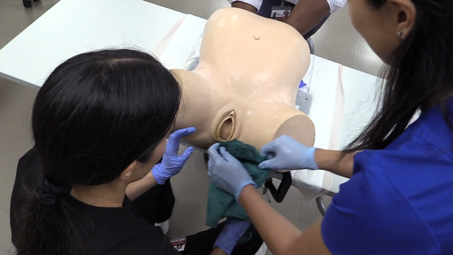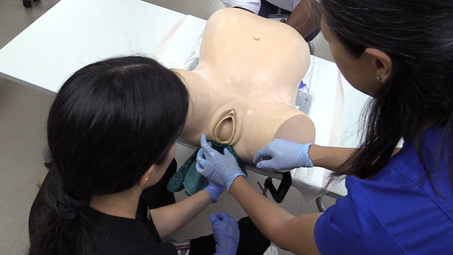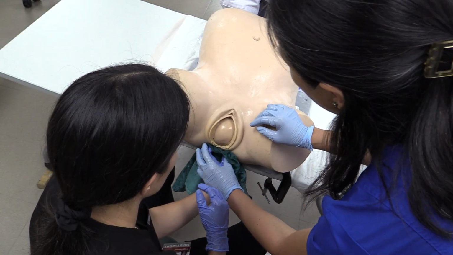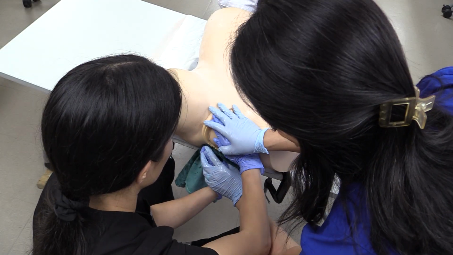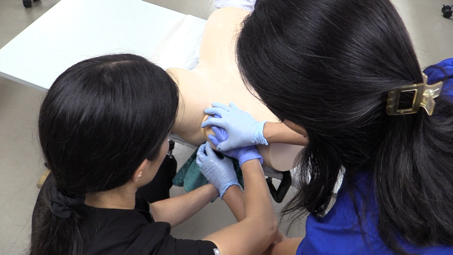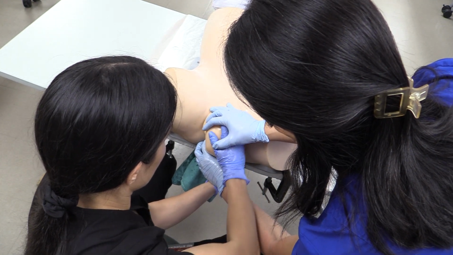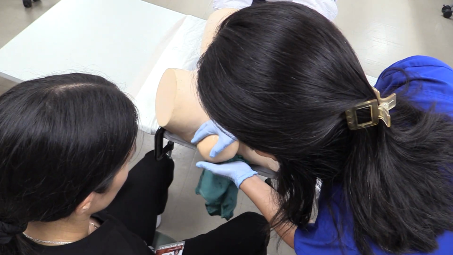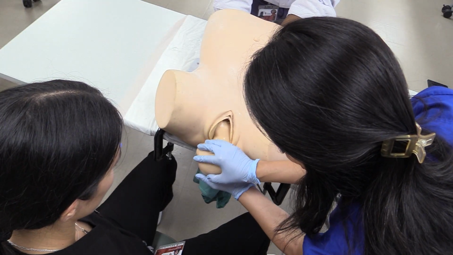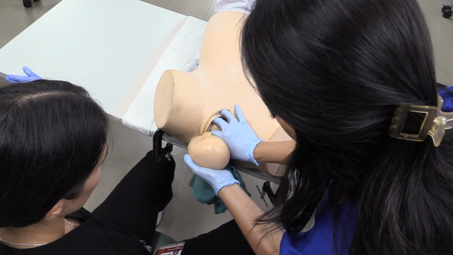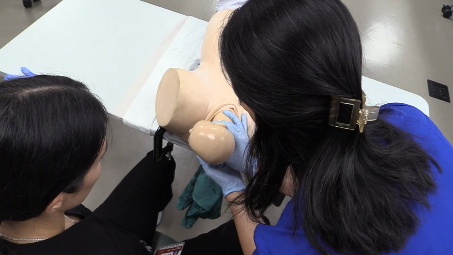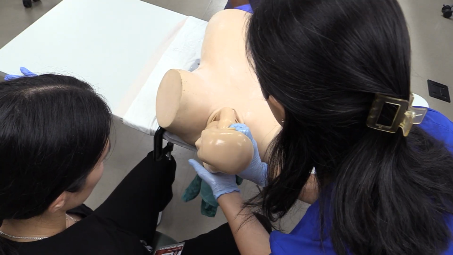Disengages. If the student disengages from the delivery process, the instructor steps right in to take over the delivery, and the instructor still remains in control of the baby the entire time. In this scene, the student's hands are on the baby's head, and the instructor's hands are on top of the student's. Once the student withdraws their hands, the teacher's hands remain on the baby to finish the delivery.